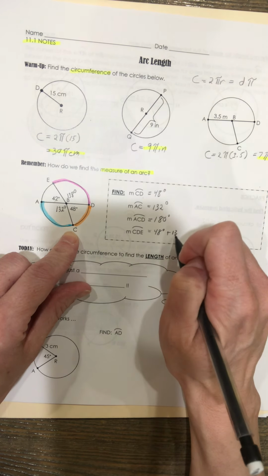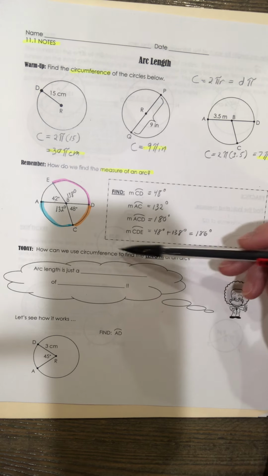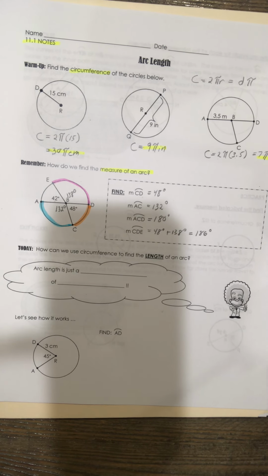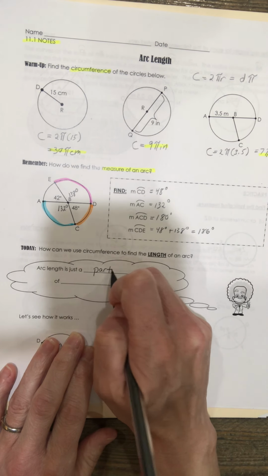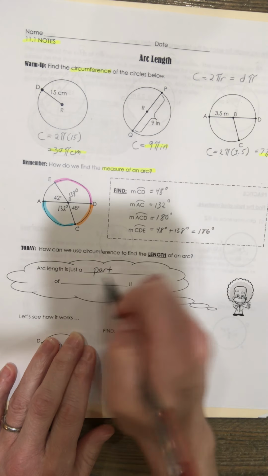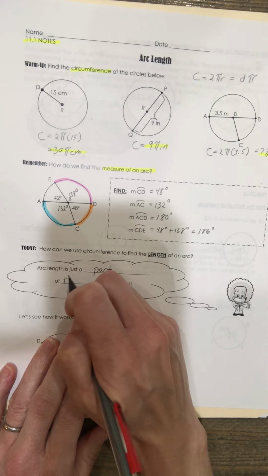All right, guys? What we're going to talk about today is how we can use circumference to find the length of an arc. The length of an arc is different than the arc measurement. The measurement is in degrees. Arc length is just a part of the circumference.